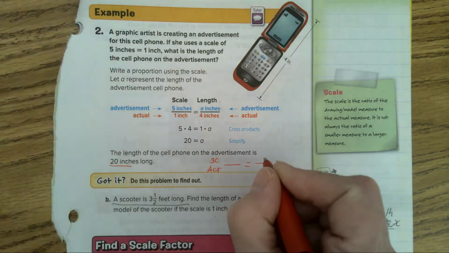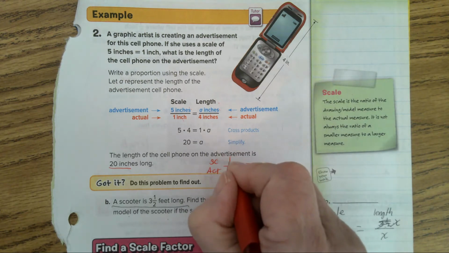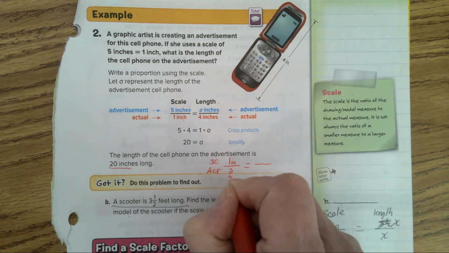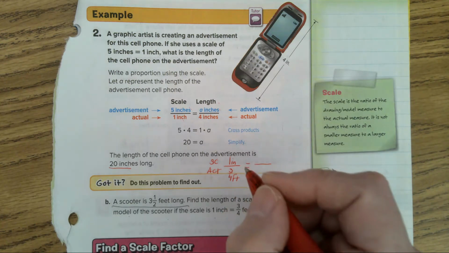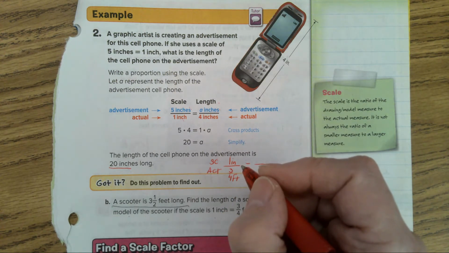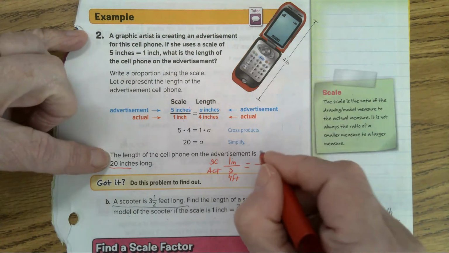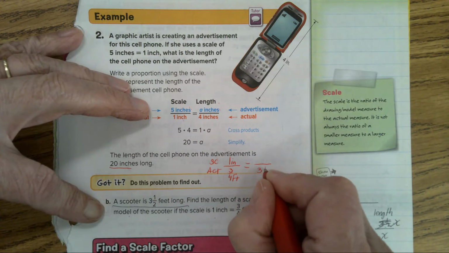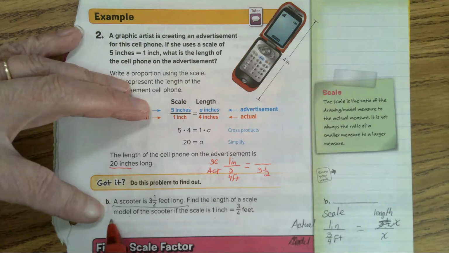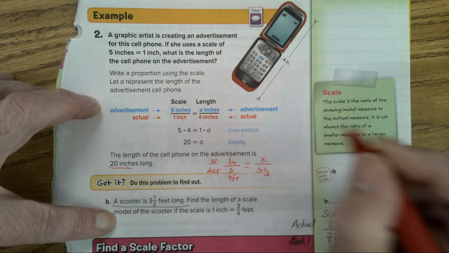All right, so the scale here is 1 inch equals 3/4 feet. 1 inch, 3/4 feet. And that's going to equal, we have a scooter that is 3.5 feet long. All right, so the length is 3.5 feet. Find the length of a scale model. So 3.5 goes here. The scale model length is X. Okay, any questions on that?